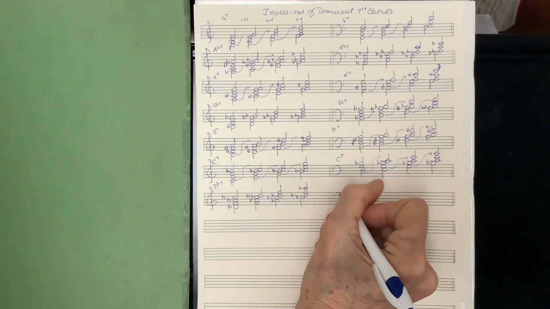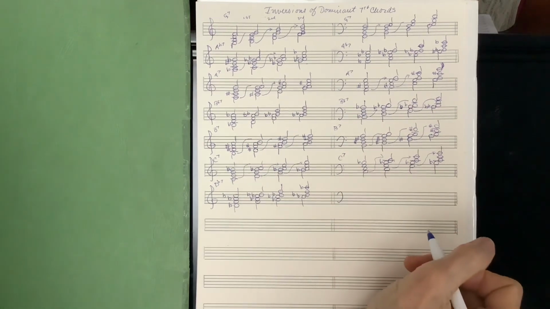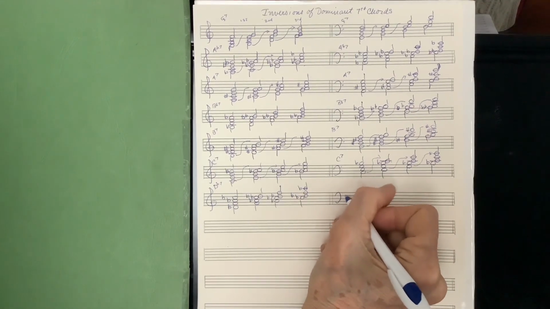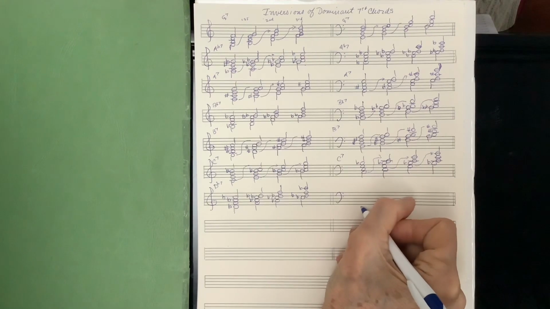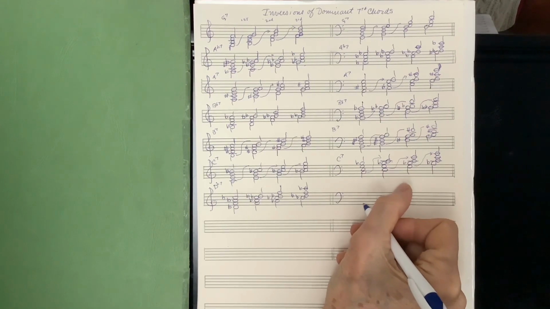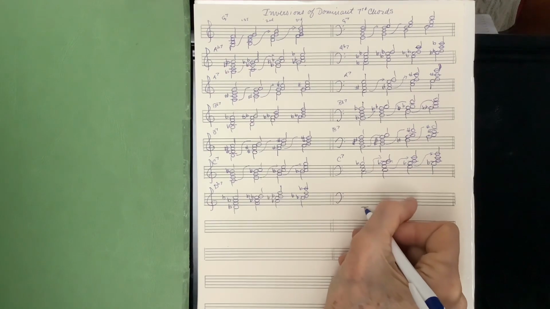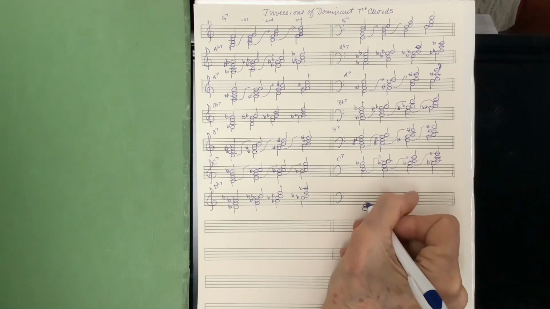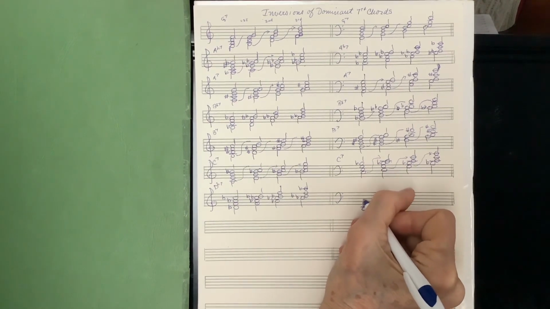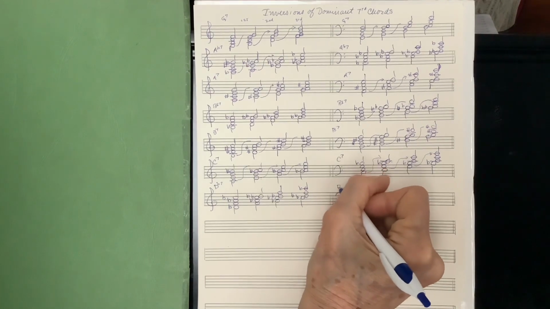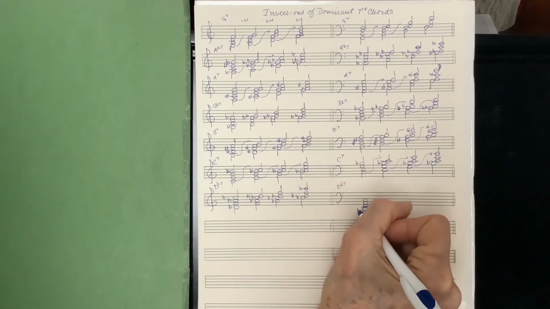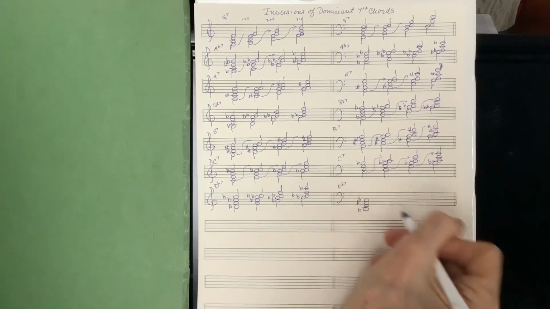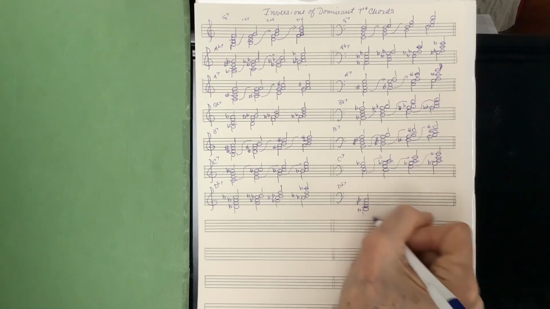Thinking here. Yeah, let's start down here on this D. So this is a ledger line, this is G, ledger line is E, and we'll start down here on a D. So we have D, F, A, C, but it's D flat 7th. So it's D flat, F, A flat, and C flat. Okay, that's our root position, D flat 7th.